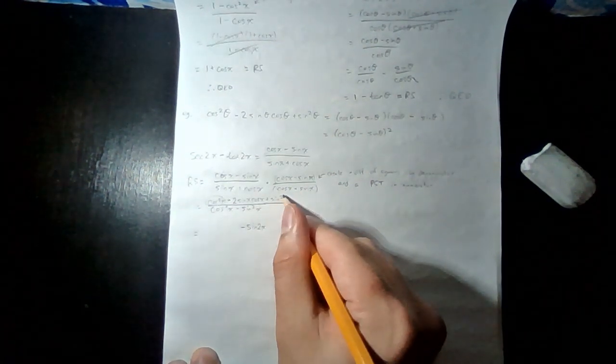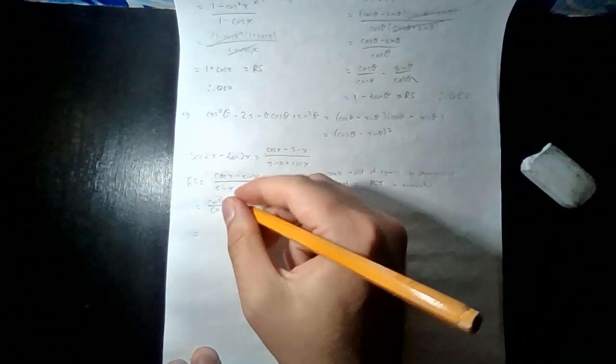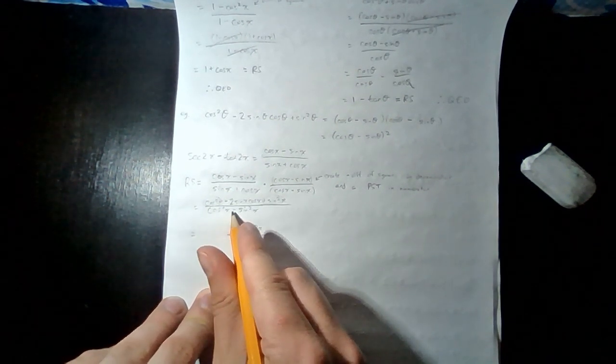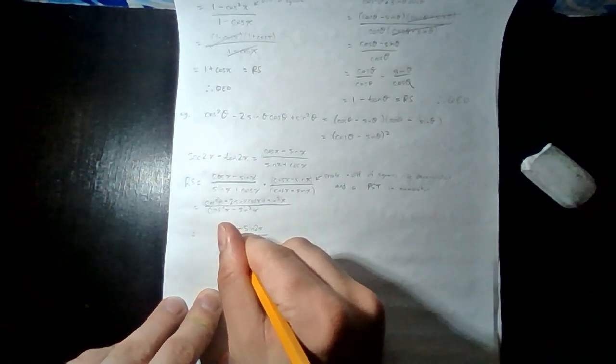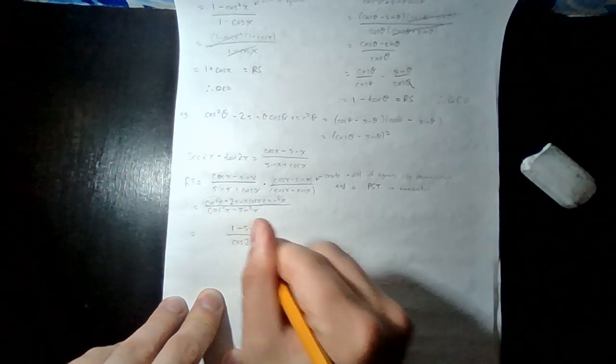Another identity that we've used a number of times, cos squared x plus sine squared x equals 1. So this whole numerator can be rewritten as 1 minus sine 2x. And our denominator, cos squared x minus sine squared x, that's one of the double angle formulas for cos. That is equal to cos of 2x.